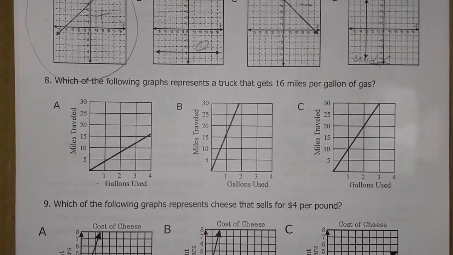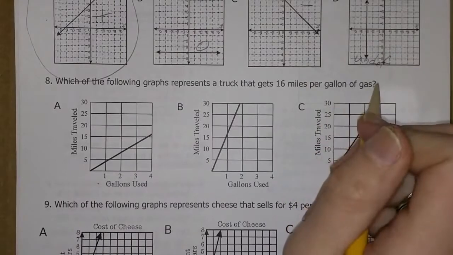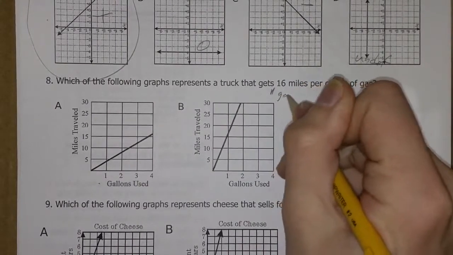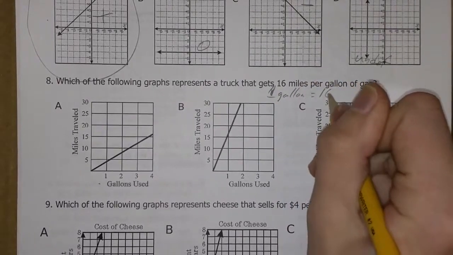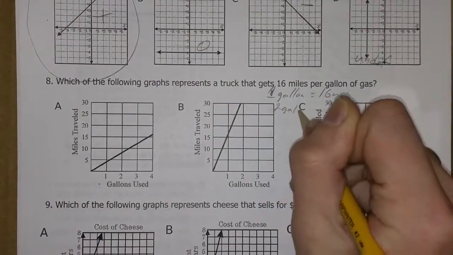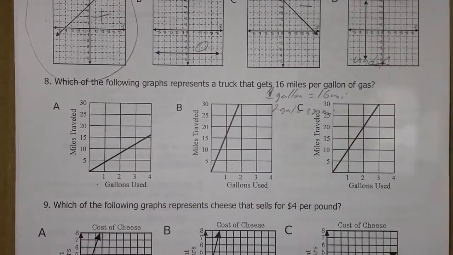Okay, which of the following graphs represents a truck that gets 16 miles per gallon of gas? 16 miles per gallon. Okay, so again, I'm going to take that to mean that if they use 1 gallon, it means they get 16 miles out of it. If they have 2 gallons, that means they get 32 miles out of it.